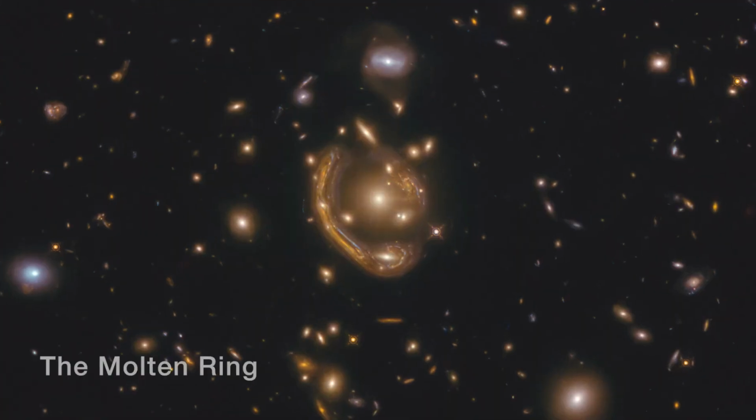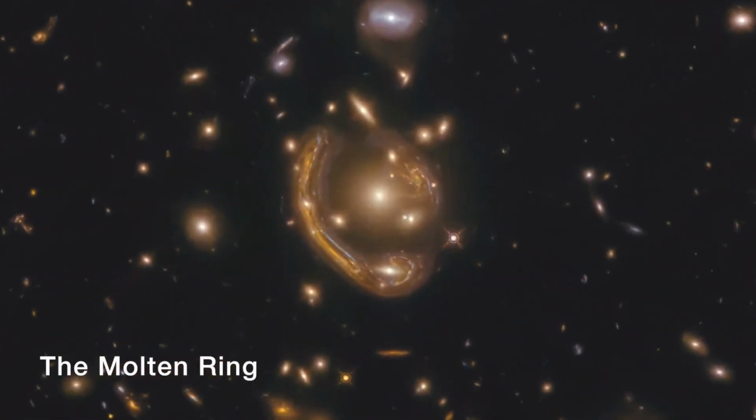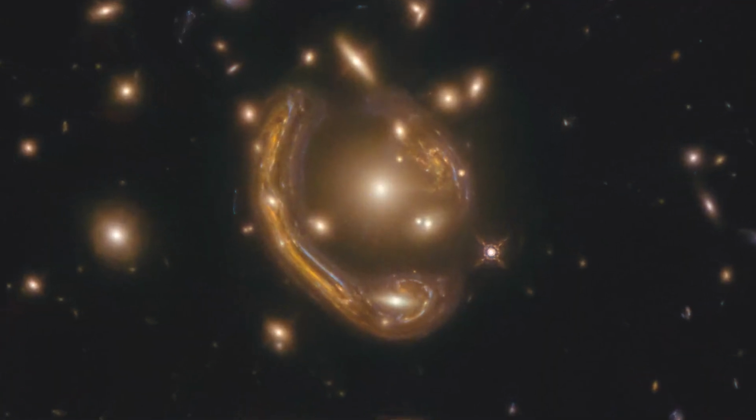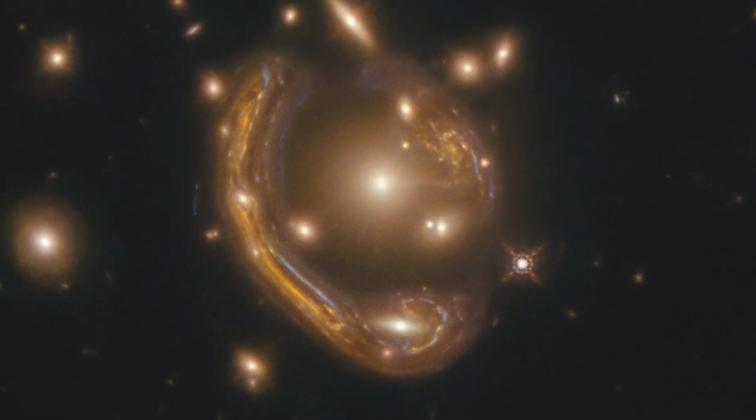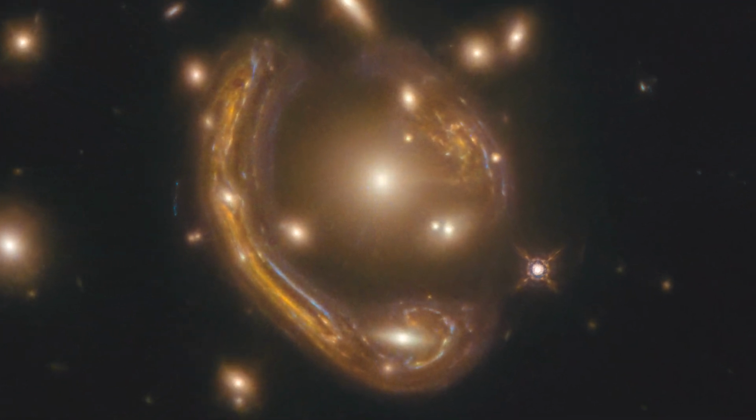An Einstein ring is a very cool feature of gravitational lensing where a background galaxy gets stretched out into a full ring around the foreground lens. The Molten Ring is a really interesting case where it's one of the largest galaxies that forms a near-complete Einstein ring. The Molten Ring, you have a very large cluster of galaxies that has magnified this background galaxy.